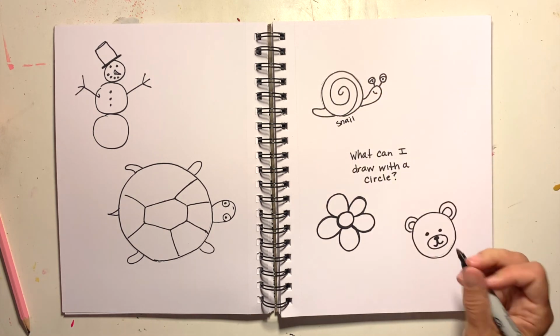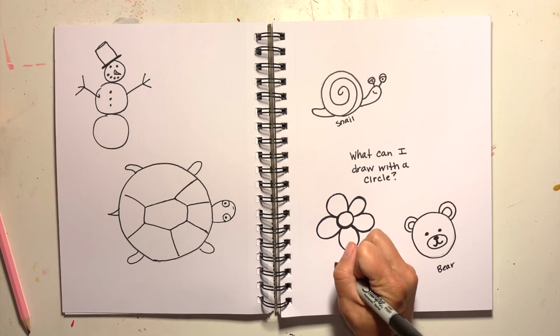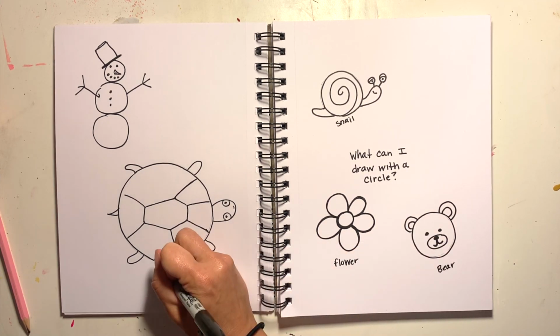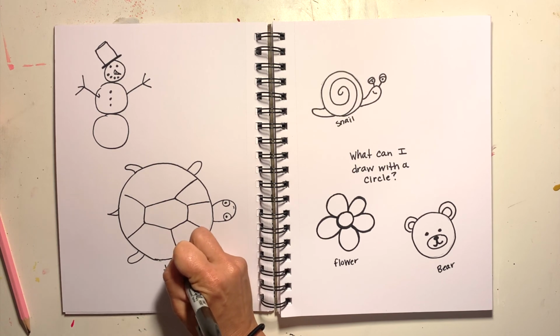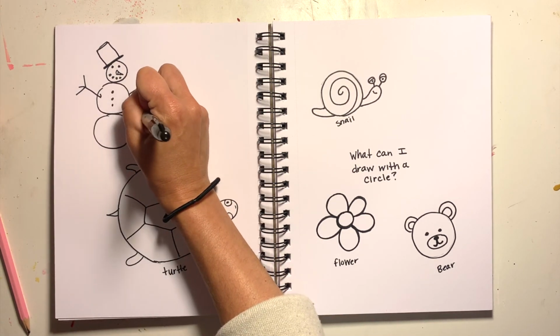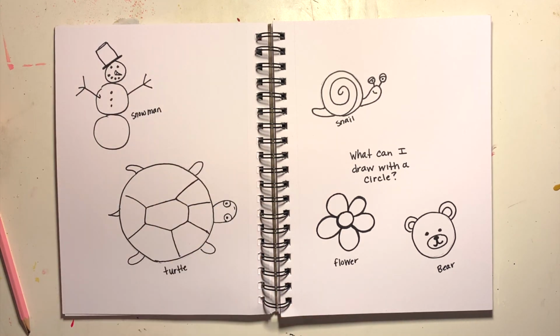So I'm now going to label my drawings. You can feel free to label yours too. You can say like happy snail, brown bear, beautiful flower. If you want to add a describing word with it, you can. And then if you want, you can add color and use a Sharpie marker to outline your drawings.